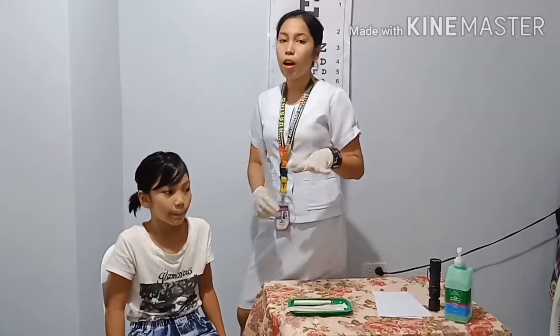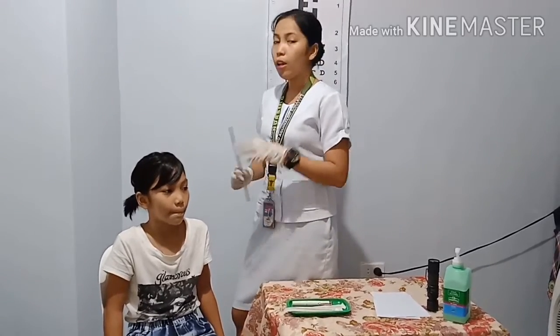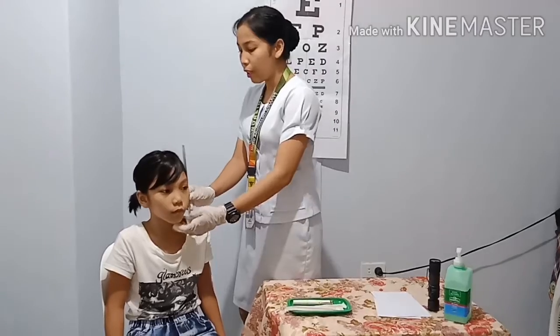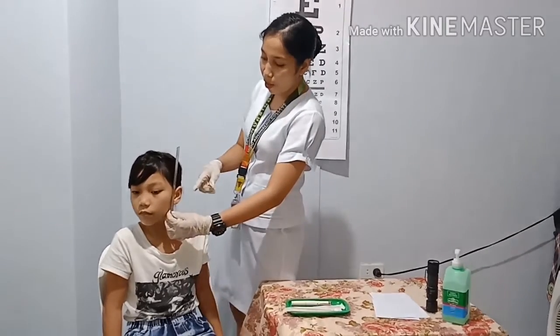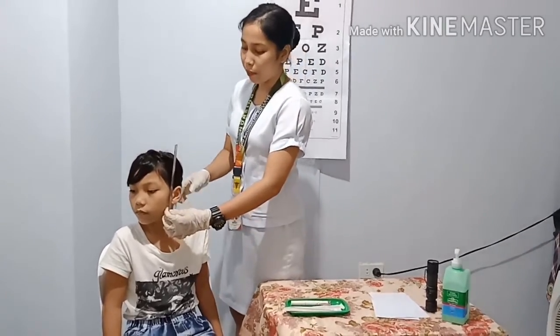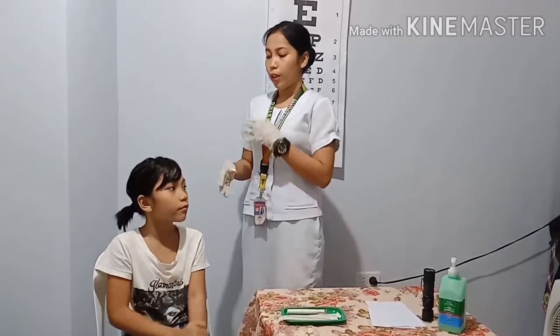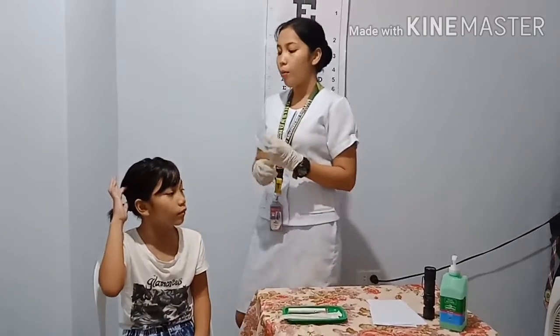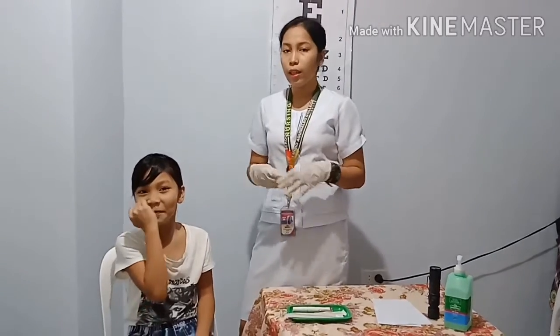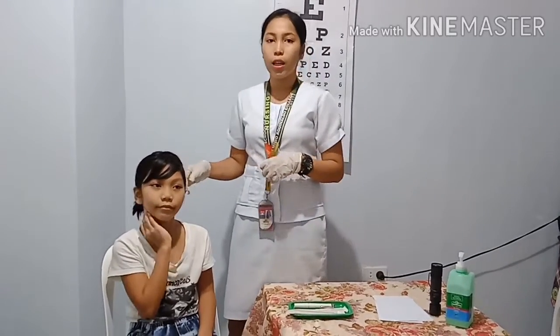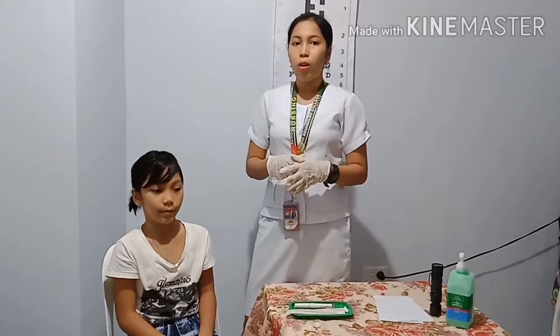Then we may also check the position of the auricles vertically by having a 10-degree angle. This means that the position of the client's ear is in a normal position or alignment, because there are some deviations that may indicate a low-set auricle, which may indicate congenital abnormalities like Down syndrome.